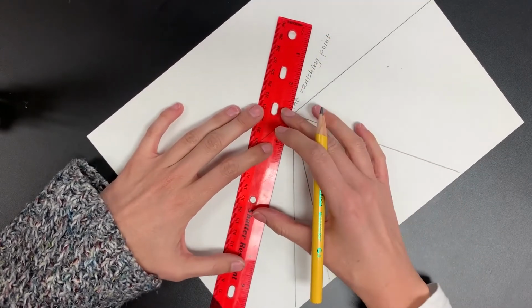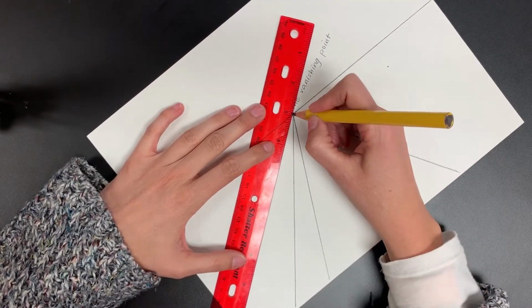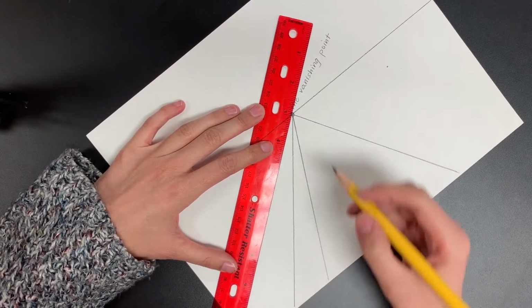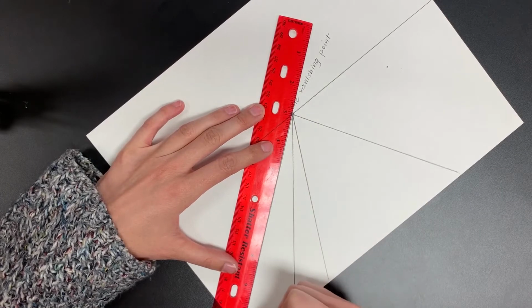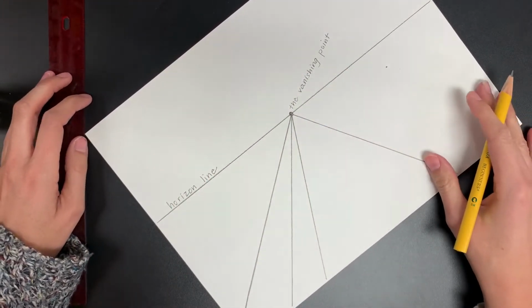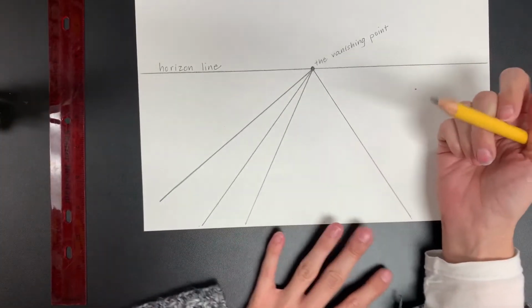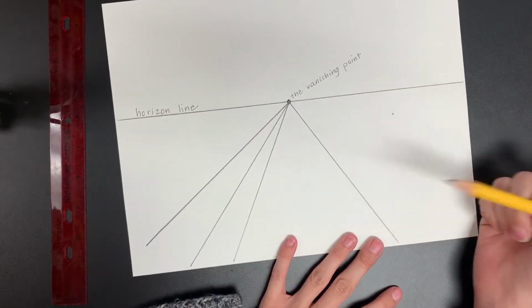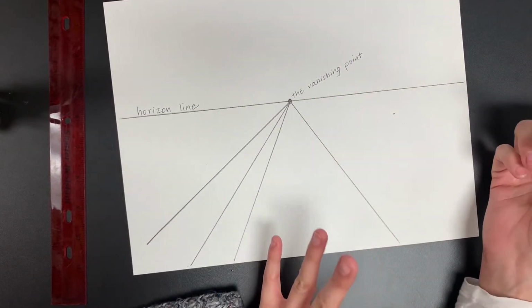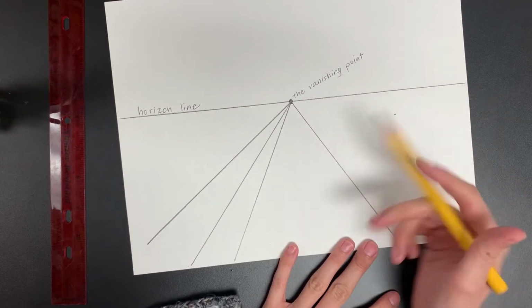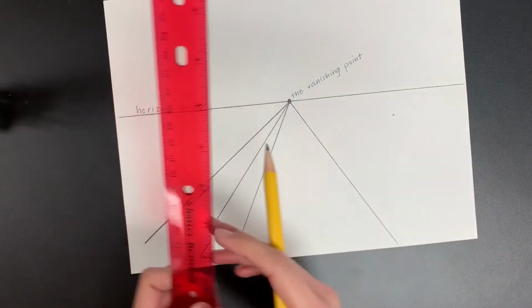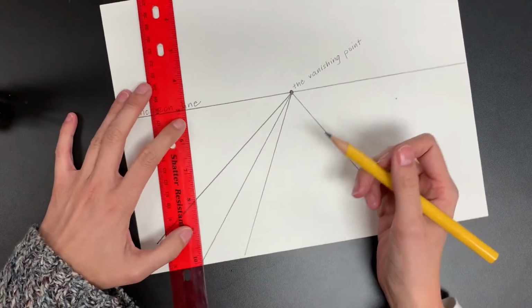All right, you are going to draw one more, quite a bit above this one, okay? This is the fence line. So again, going through the vanishing point right here. All right, keep these lines light if you can. We don't want them to be too dark. I'm making mine dark because I want you to be able to see it in the video. Sometimes the lighting in here can get a little bit yellow, so I'm pressing harder.